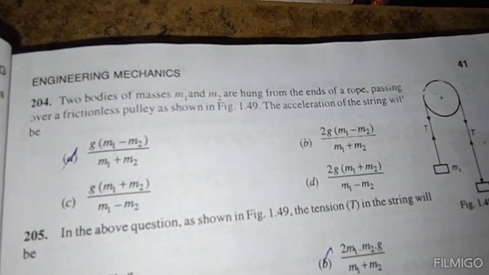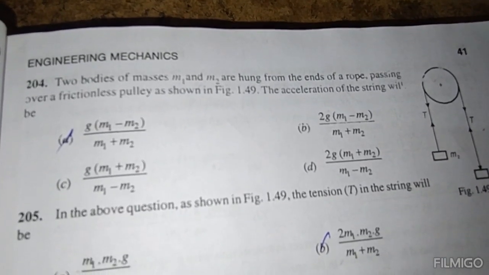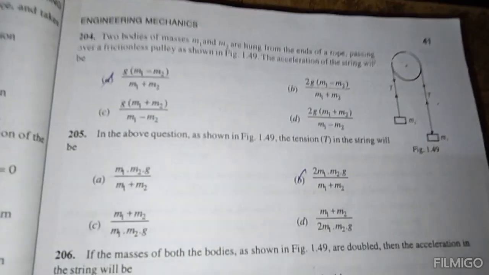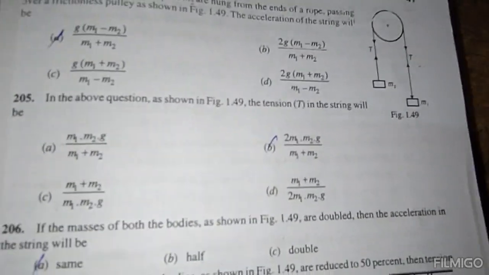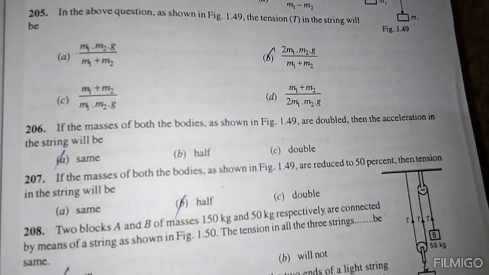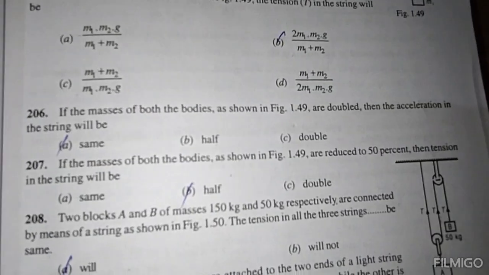Two bodies of mass m1 and m2 passing over a frictionless pulley. The acceleration of the string will be g(m1 minus m2) by (m1 plus m2). In the above equation, the tension is 2 m1 m2 g by (m1 plus m2). If the masses of both bodies shown in the figure are doubled, the acceleration of the string will be the same.